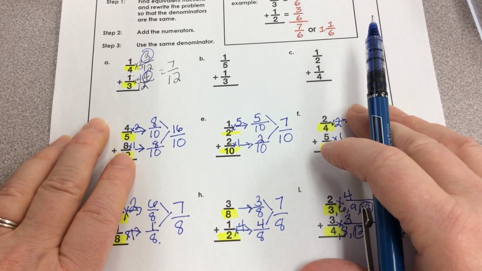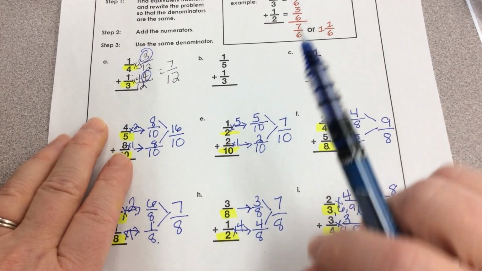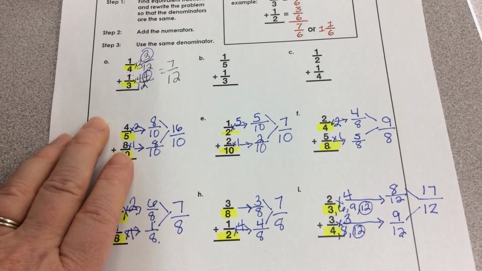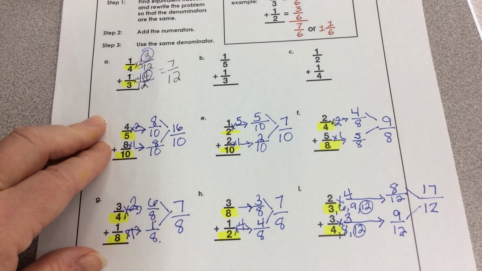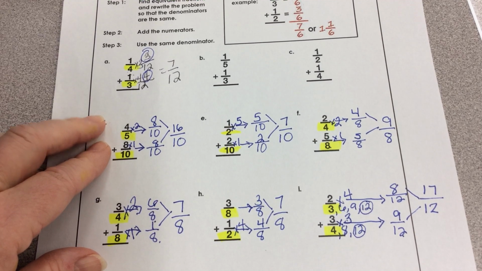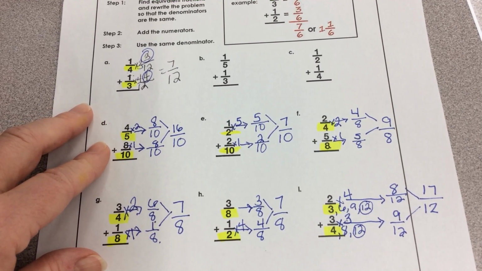Now, if you had not gotten B and C done, I want you to try those on your own right now. Pause the video. Wait, Miss Auerbach, did I get them correct? I think. Maybe. You didn't finish that one. Oh, okay.